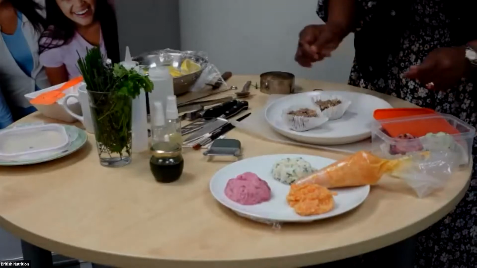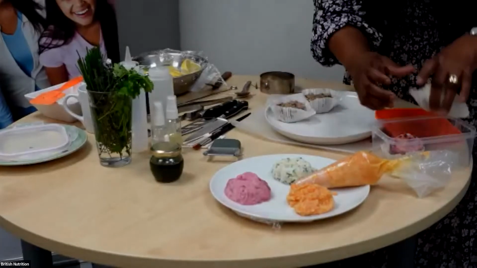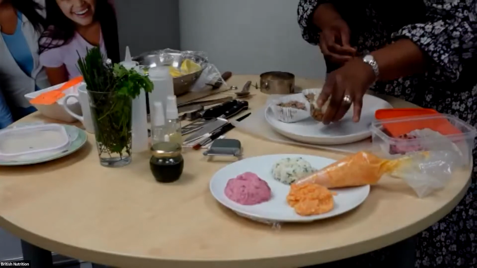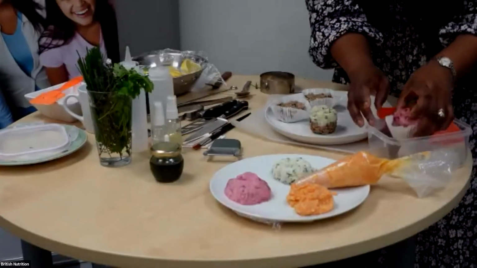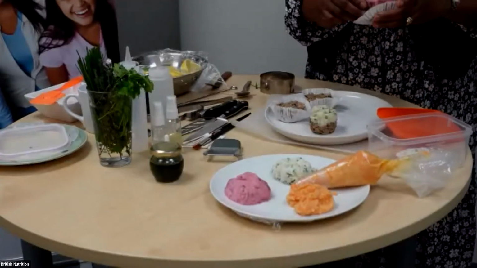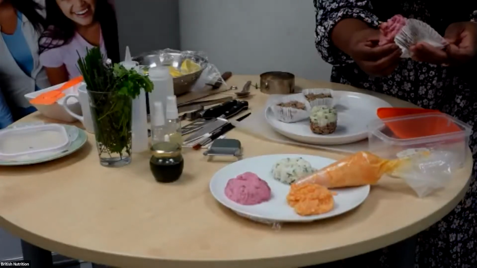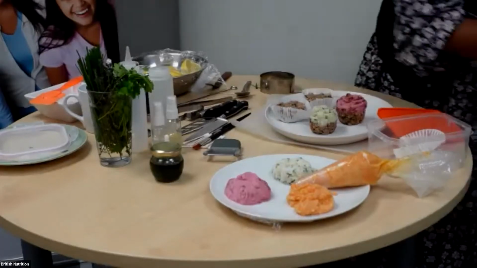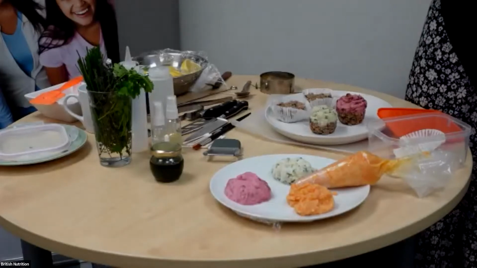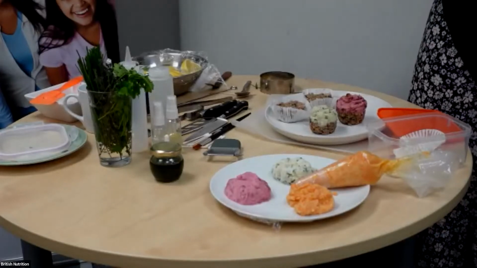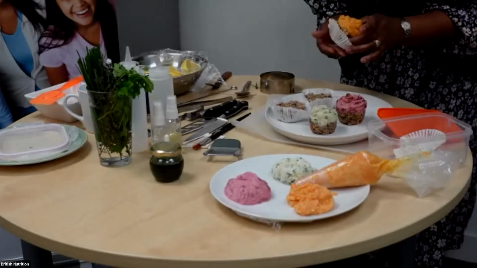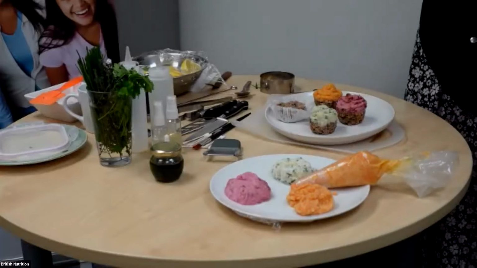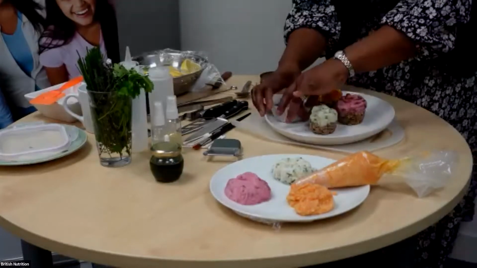This is how you serve them. You put them on a plate. I'm trying to actually cover everything, so please forgive me if you think I'm rushing, but this is how they look when they're cooked. And you pipe the potato on. I'm only going to pipe one of them on.